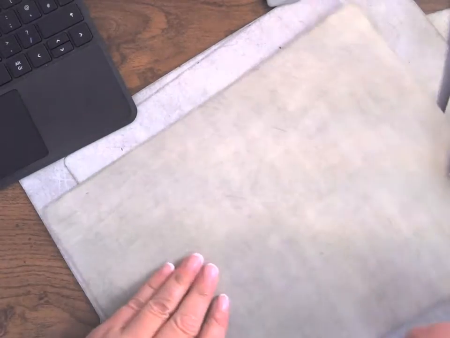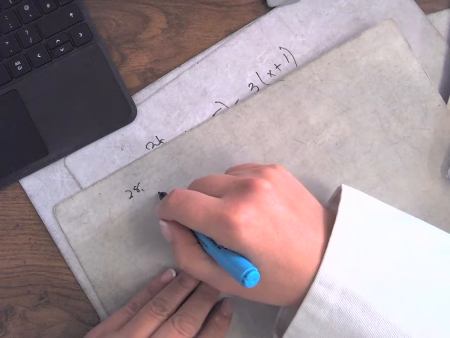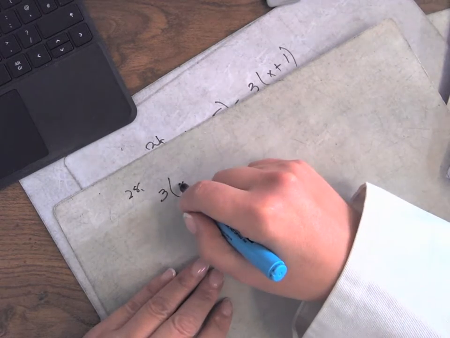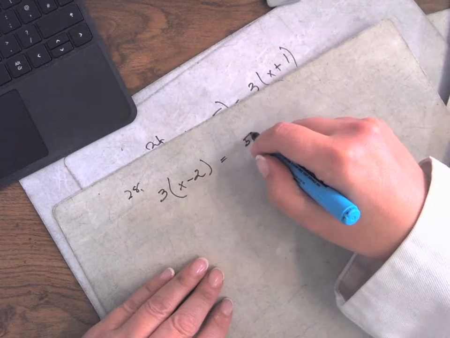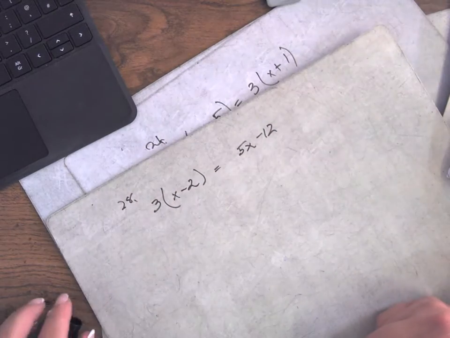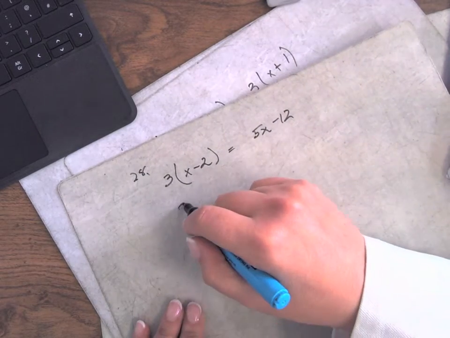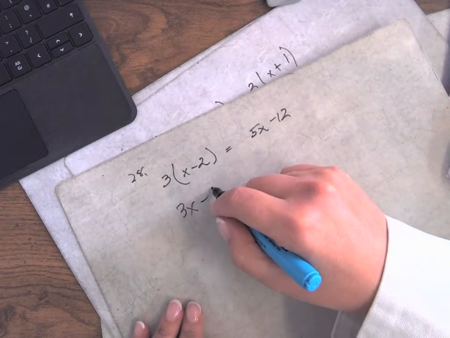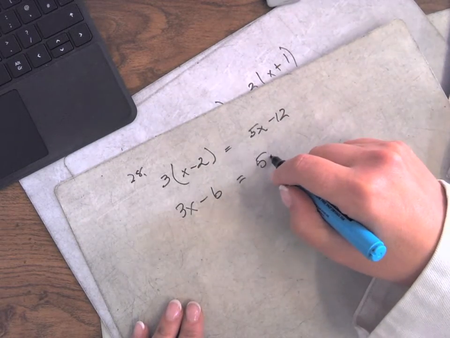Right, 28. I might as well do 28 just to make sure we can do them. So we have 3 bracket X minus 2 equals 5X minus 12. Medicine, call out the next line for me. 3X, very good, equals 5X minus 12.